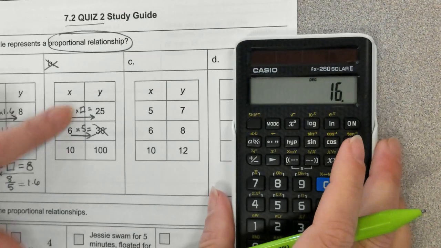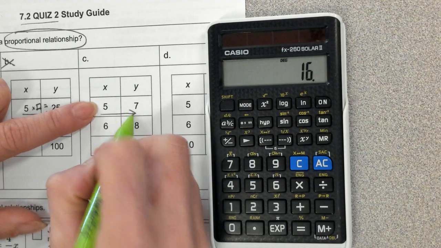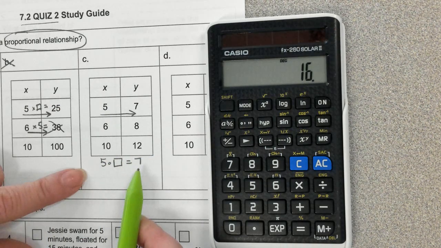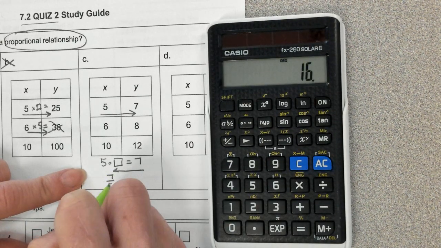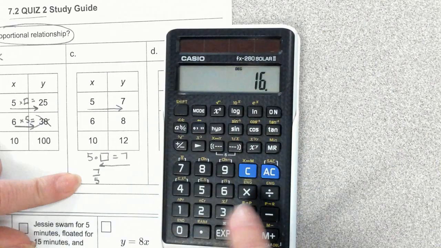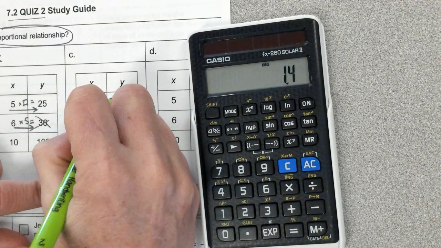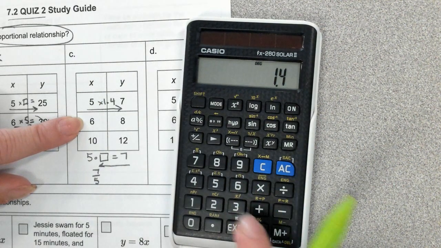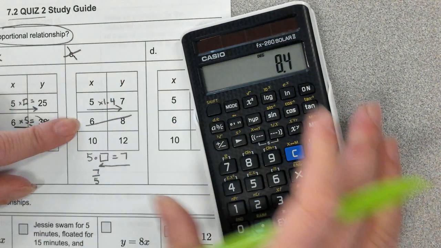Once you know that one of them does not have the same constant of proportionality, you don't have to check any others. And then the next one, what do we multiply 5 by to get 7? I'm not sure, so I'm going to set it up like this on the bottom, using a related fact family. Starting with the answer, I would do 7 divided by 5, because division is the opposite of multiply. 7 divided by 5 is 1.4. So now I'm going to check these others. Is 6 times 1.4 equal to 8? No, it's 8.4, so that is not true.